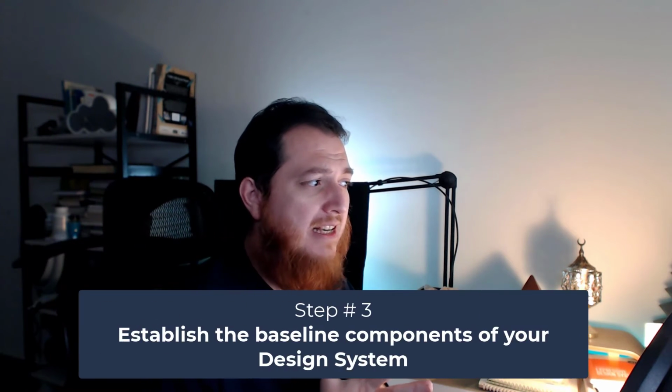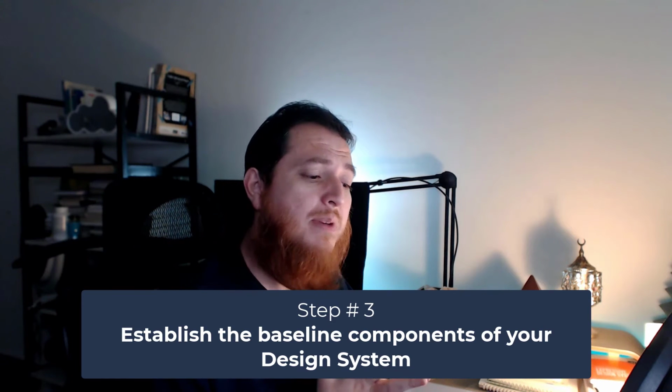Third is establishing the baseline components. Baseline components are the major components that are going to be the building blocks of your mobile app or your website. Without them, you cannot build anything. We are going to build all of that, for example your buttons, drop downs, forms.